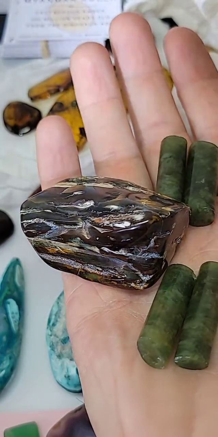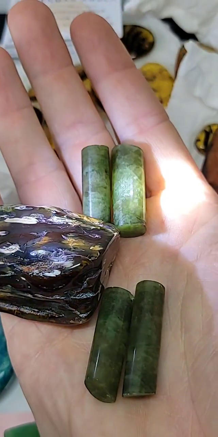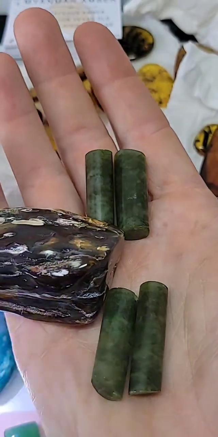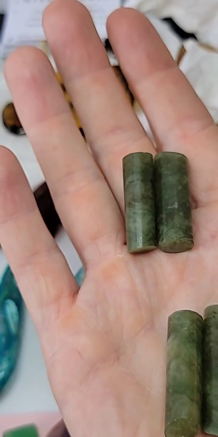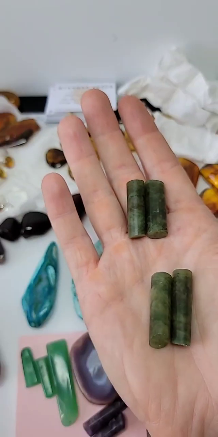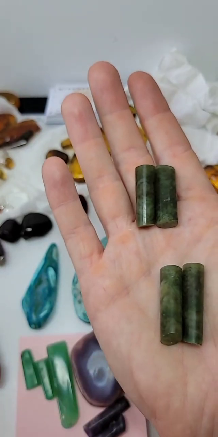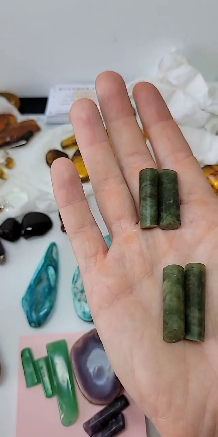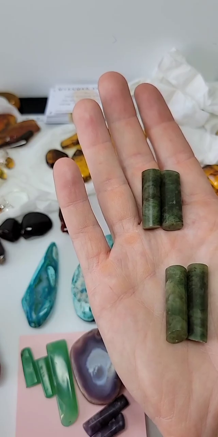Nice. I'm asking $50 for each of the pair. And I think it was 25 or 30 for the opalized wood. 25 for the opalized wood. Yes, I have amber beads, but they won't be available today because we're on a big day opening a new shipment right now.